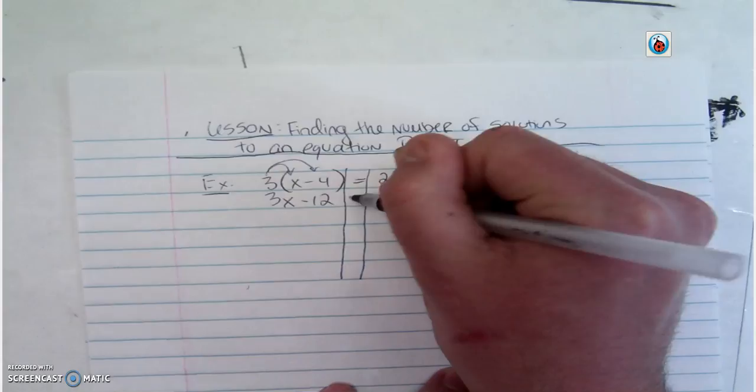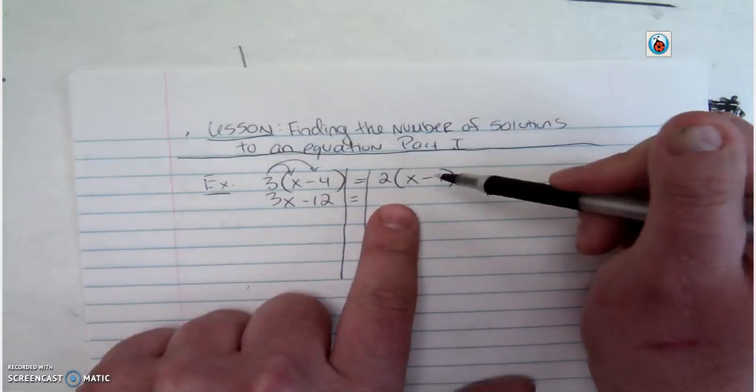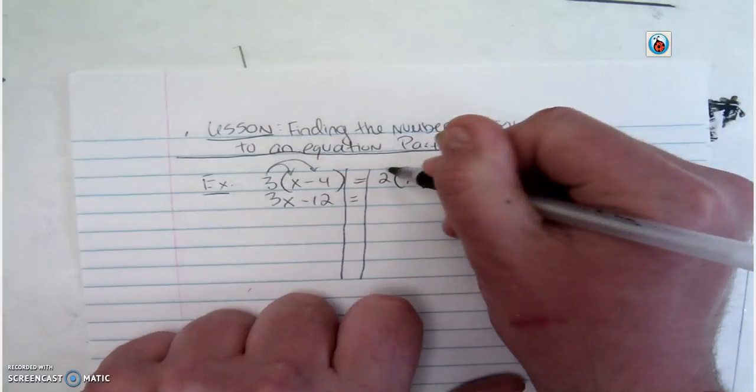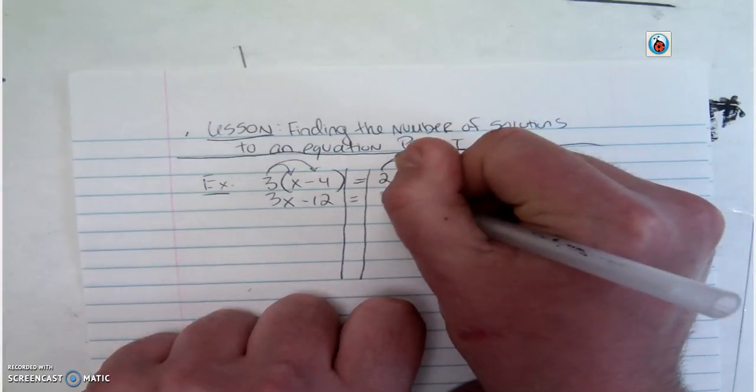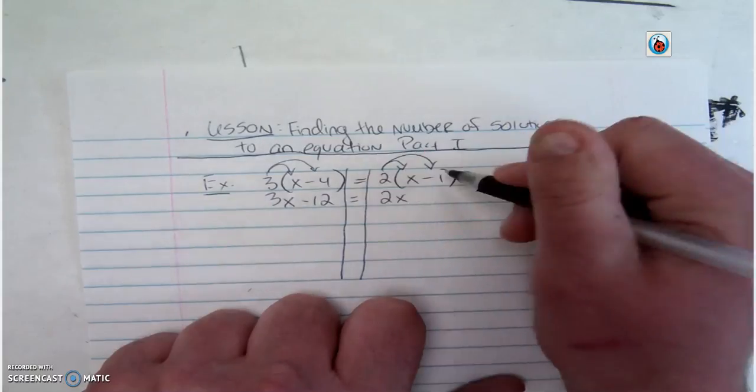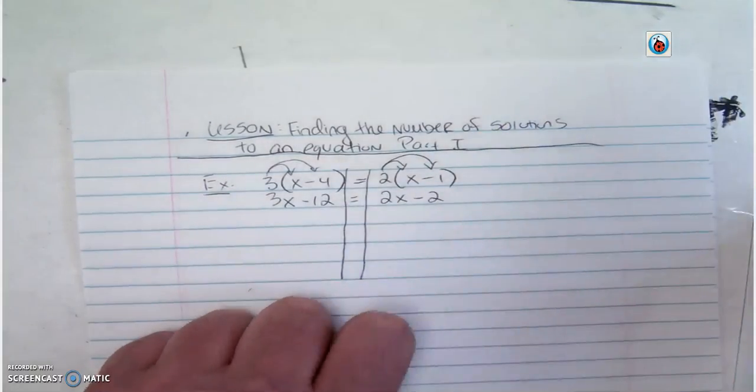So now, we are going to bring down our equal sign, and again, we have to address the parentheses on the right side, so we're going to also distribute. So we have 2 times x giving us 2x. We have 2 times the negative 1 giving us the negative 2.